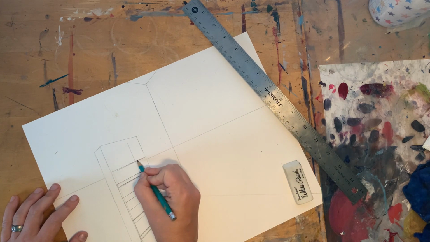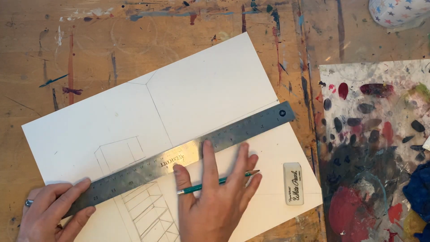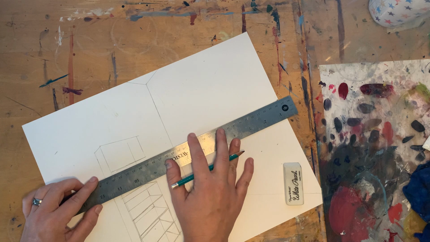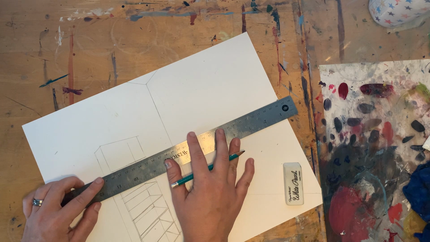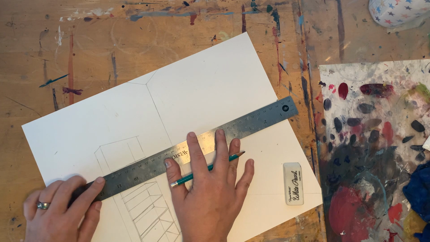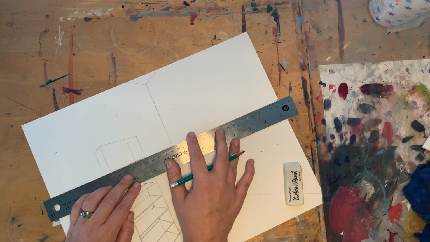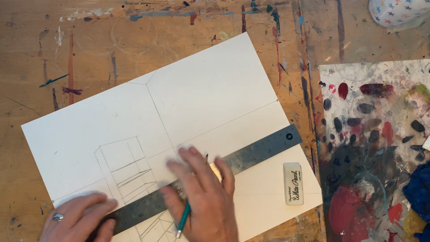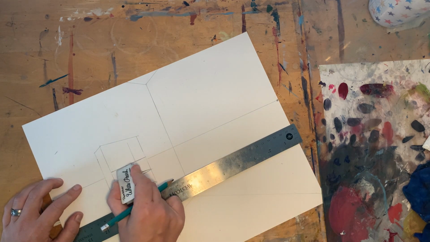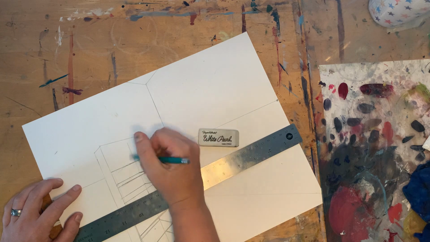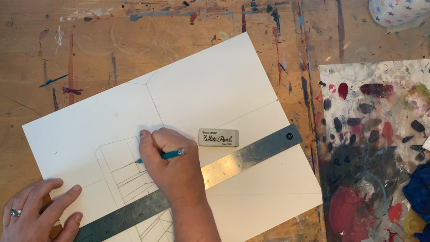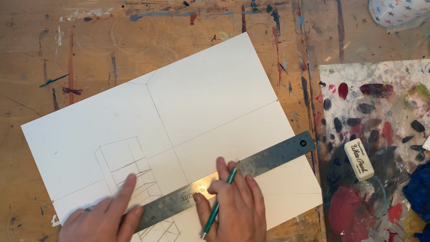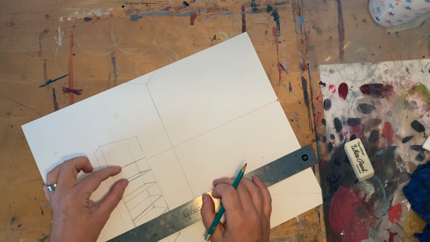So it's just that little nugget right there. And then this is going this way. So we are just barely seeing the bottom of that one, because it's almost on the line.